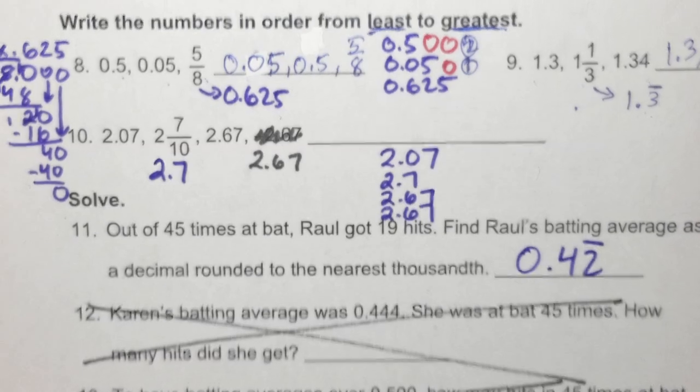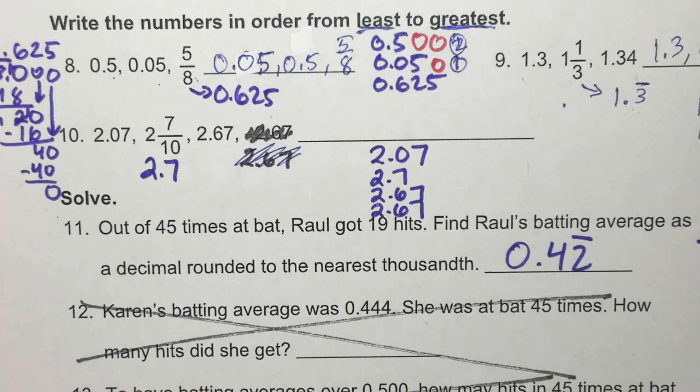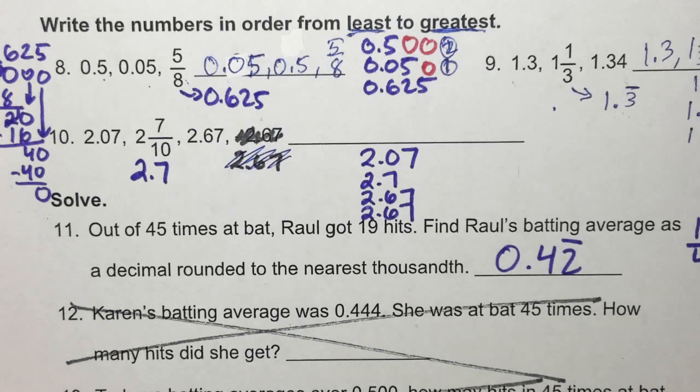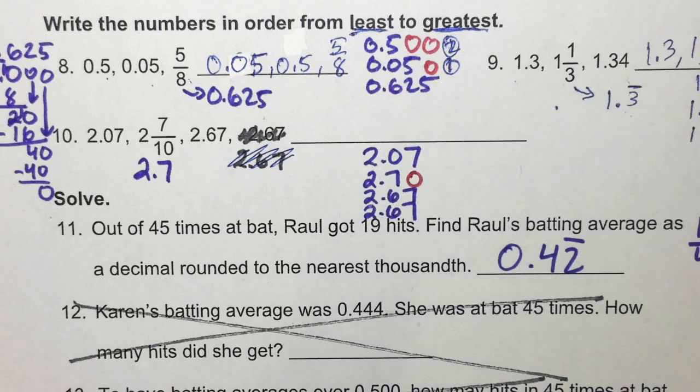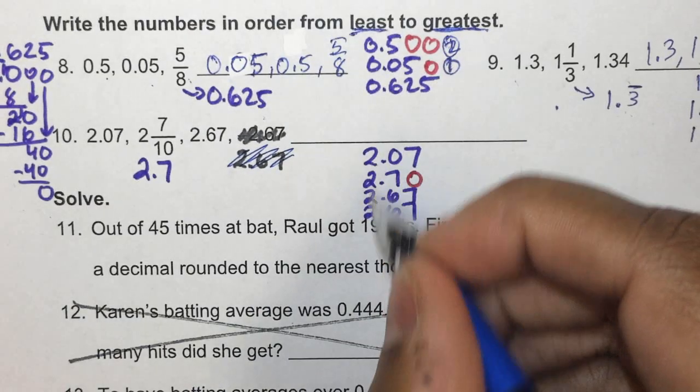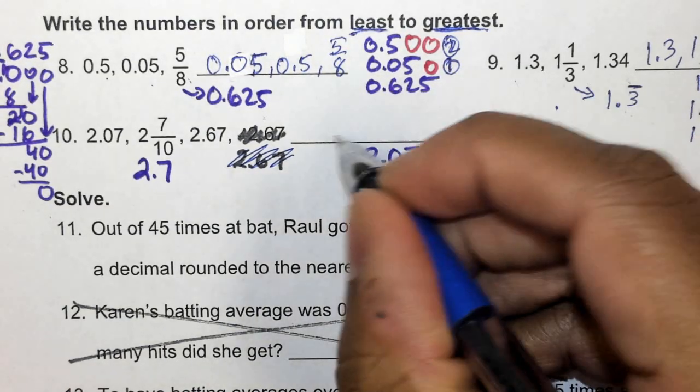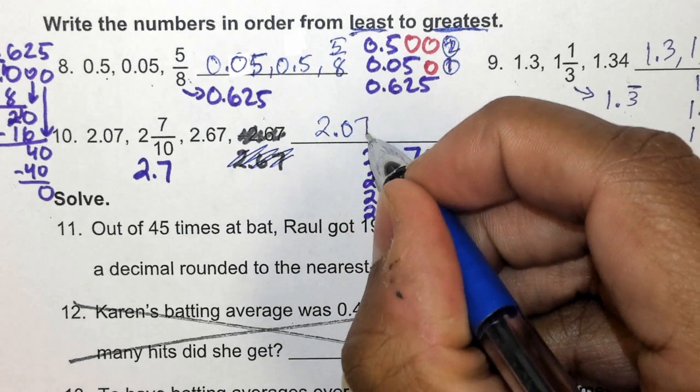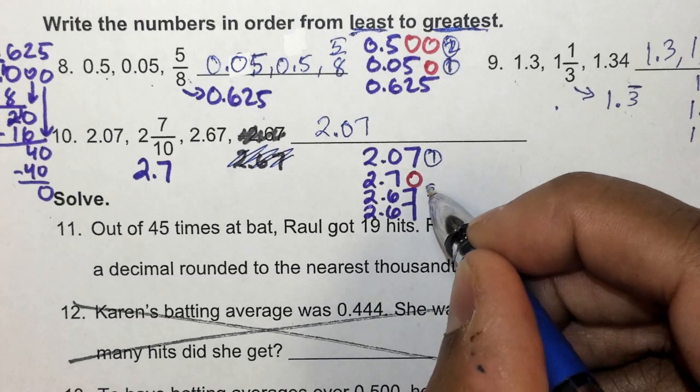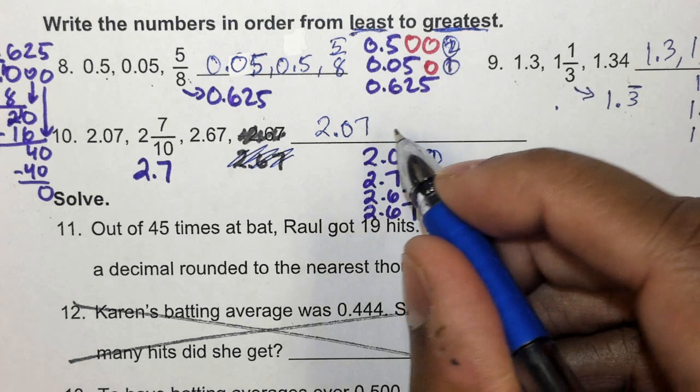Number 10, I noticed that you got 2 of the same numbers. Don't worry about that second one. I tried to change it up, but it didn't work out the way I wanted it to. 2 7/10 is there. Add my trailing 0. They're all 2. I got my smallest is 2 7 hundredths. Then I have 2 67 hundredths.